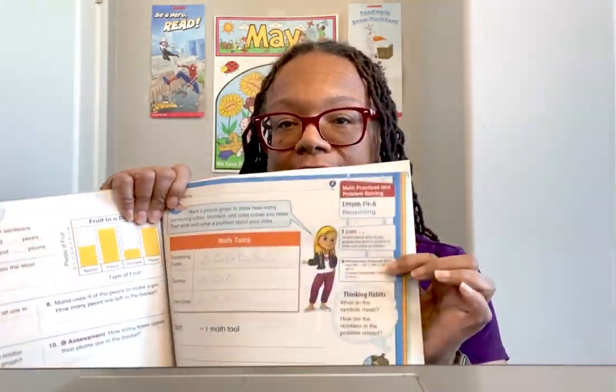The Zoom video didn't turn out, so I'm just going to do a summary of what we talked about in Zoom, which is our math lesson 14-6 and something about our book reports. All right, on page 833, this is what we talked about.